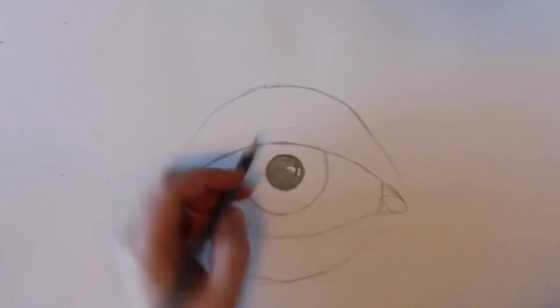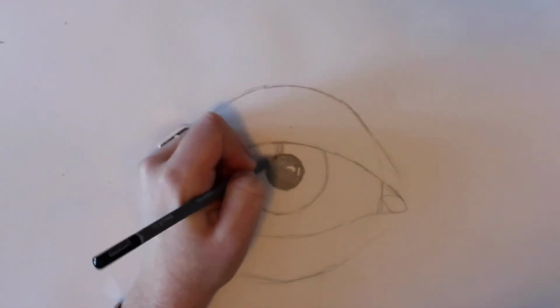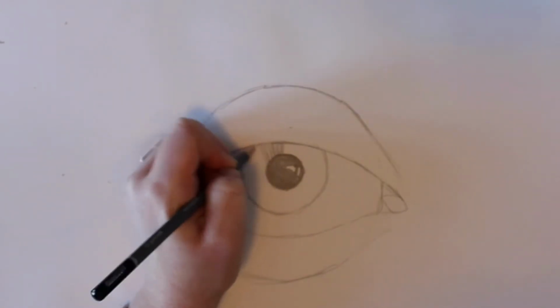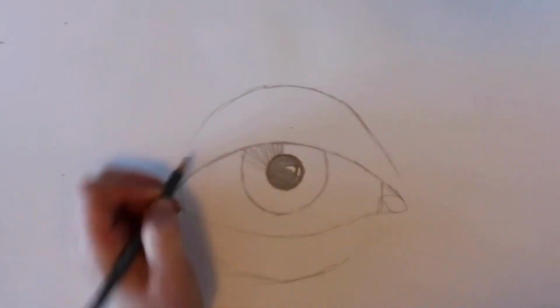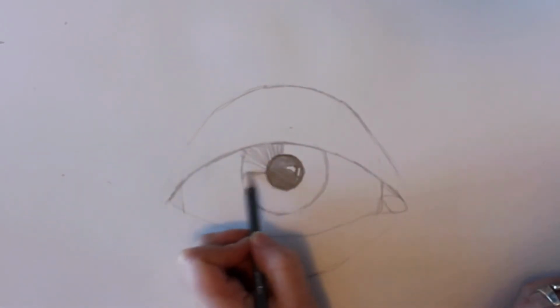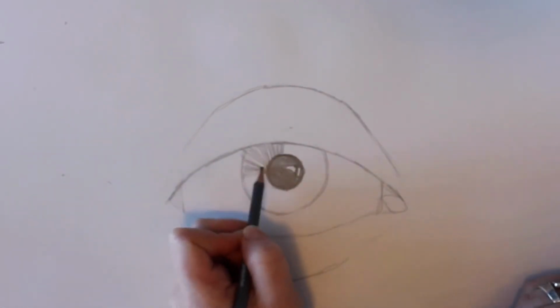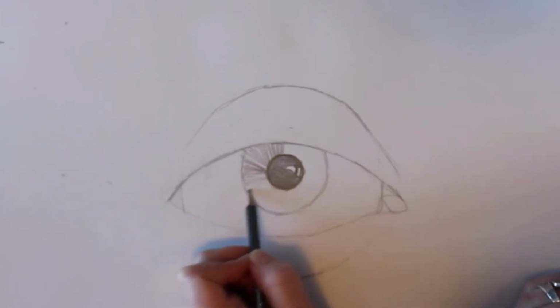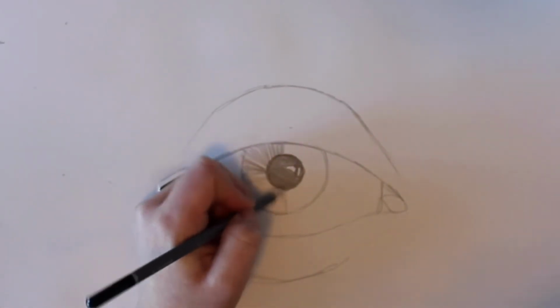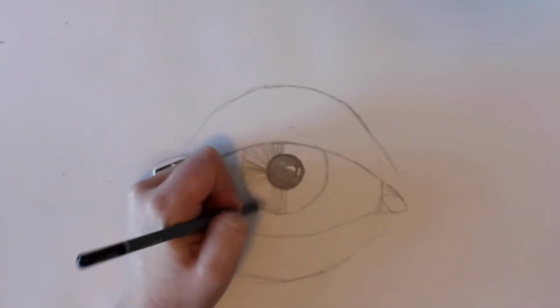Now I'm going to start drawing in the iris. The iris is the coloured section just around your pupil. When you're drawing this in, do it as if you're drawing spokes on a bicycle, going straight from the centre out to the edge.